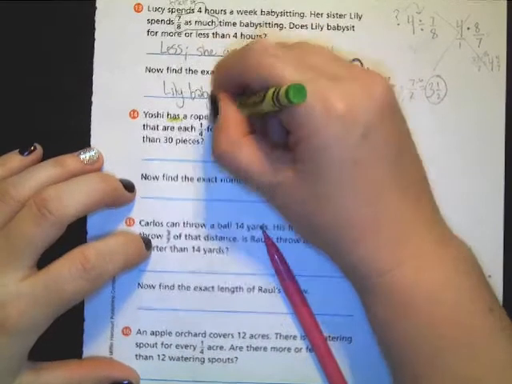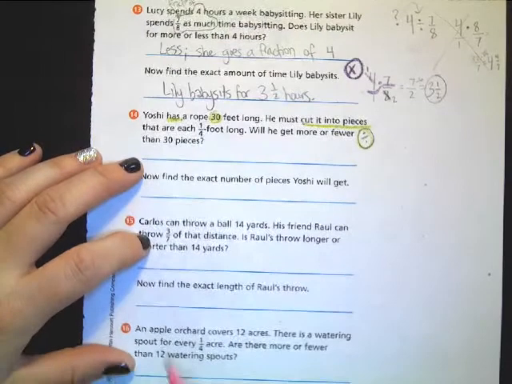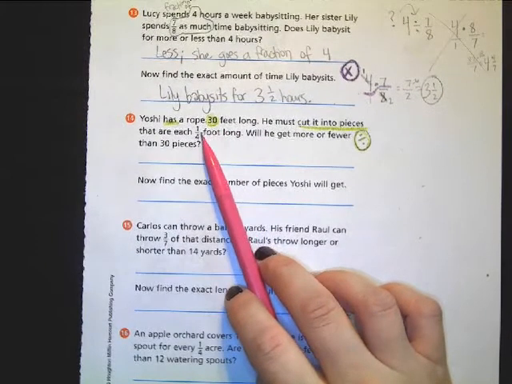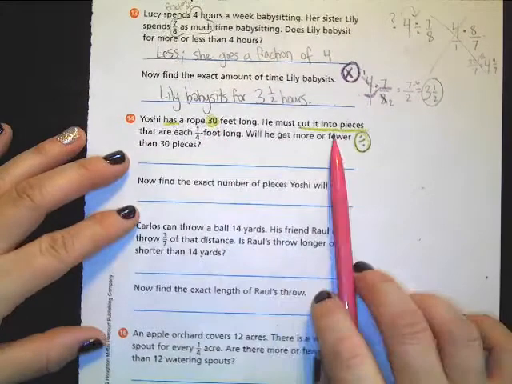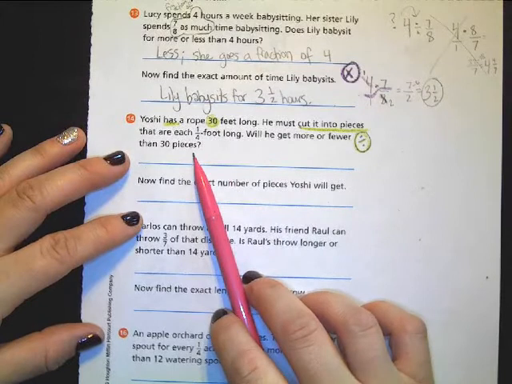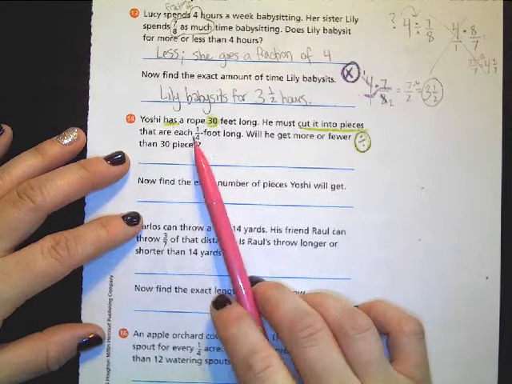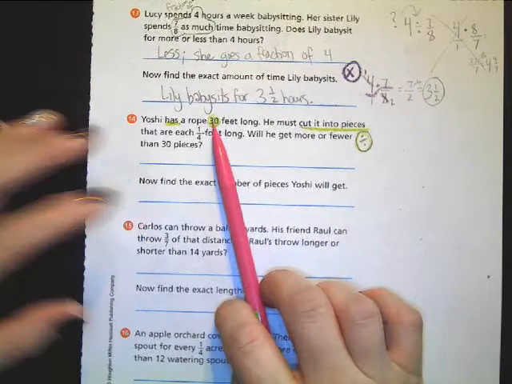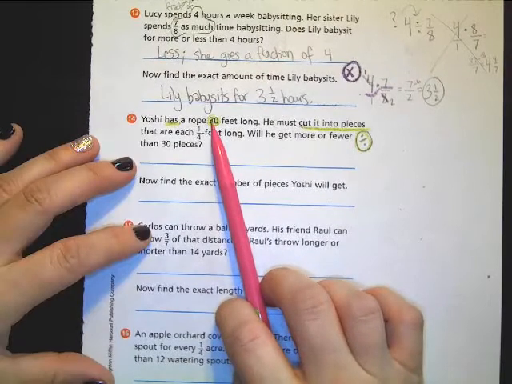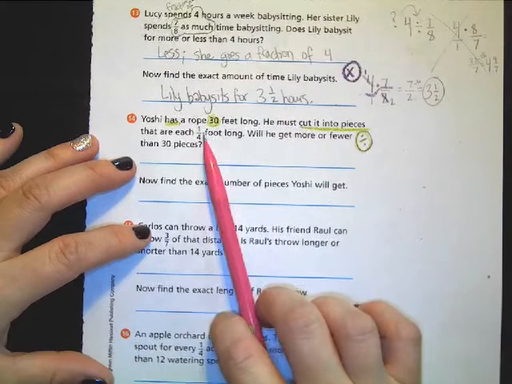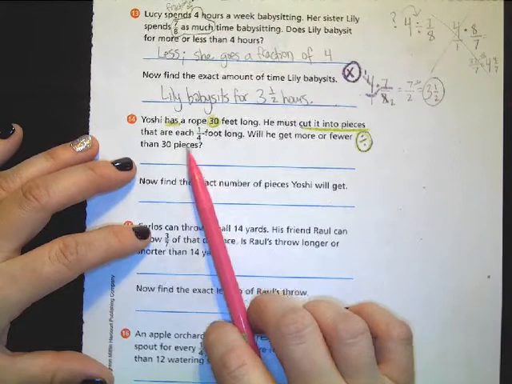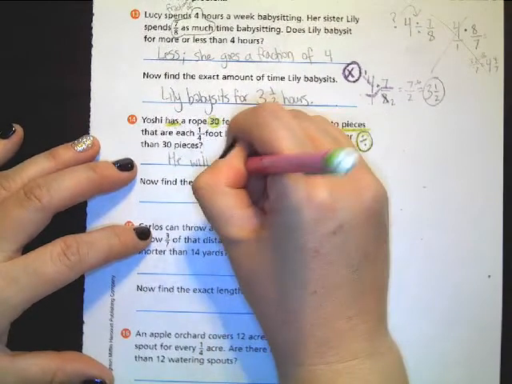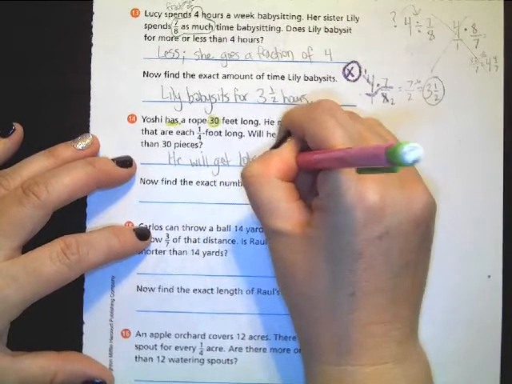So he has, also it says that he has 30. So that's what you start with, remember? So he has 30 feet. He's going to cut it into pieces that are tiny. Will he get more or fewer than 30 pieces? Think about it. He's going to divide each foot. Remember, we'd have to draw like 30 cookies or 30 candy bars. Then he's going to divide each one into 1/4. He's going to get a ton of pieces. He will get more. I'm going to say lots more.